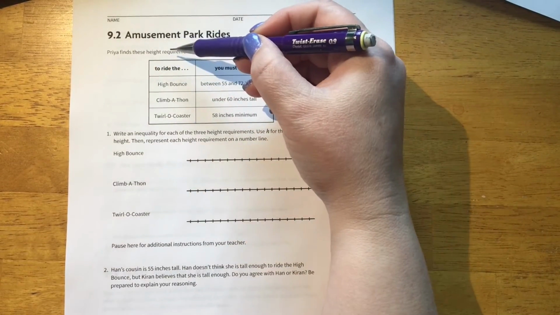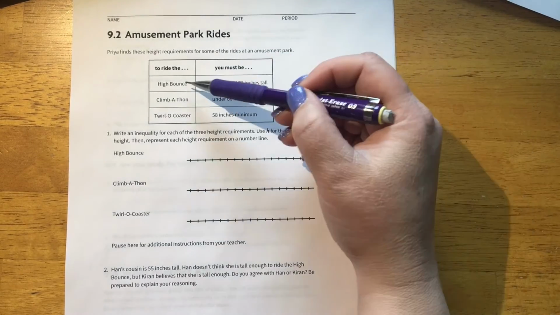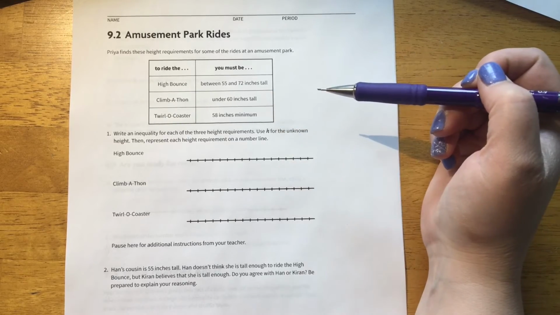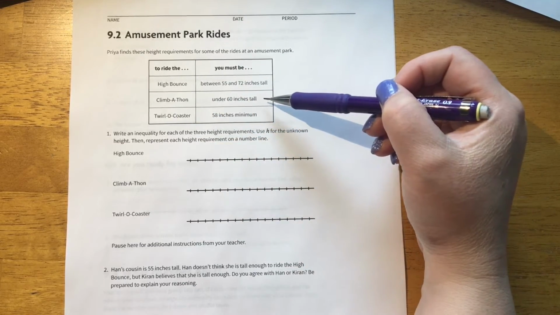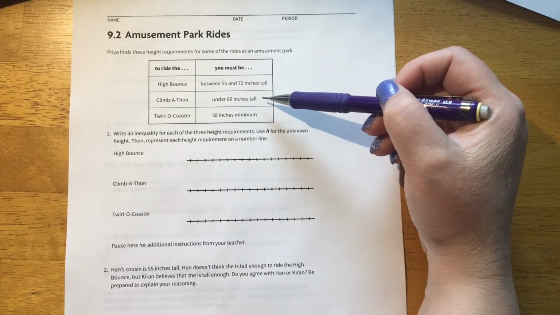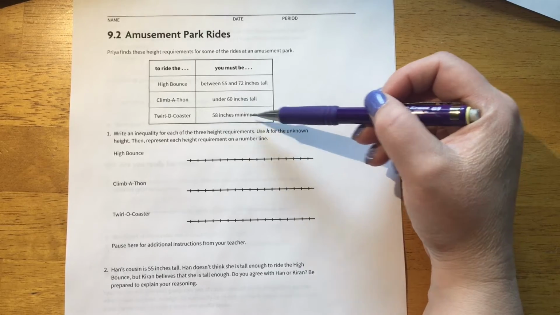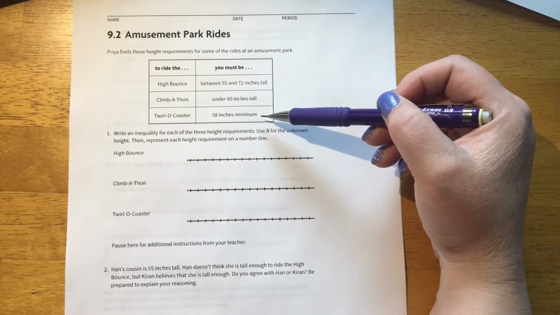It says Priya finds these height requirements for some of the rides at an amusement park. The high bounce, you had to be between 55 and 72 inches tall. The climb-a-thon, you had to be under 60 inches tall. So if you were too tall, they wouldn't let you on. The Twiltle coaster, you had to be a minimum of 58 inches tall. So you had to be a certain height or else they wouldn't let you on.